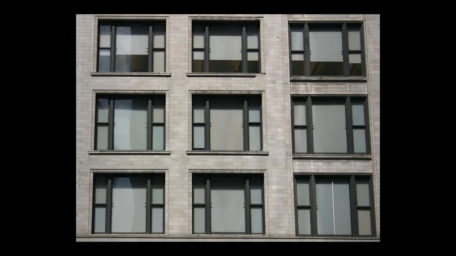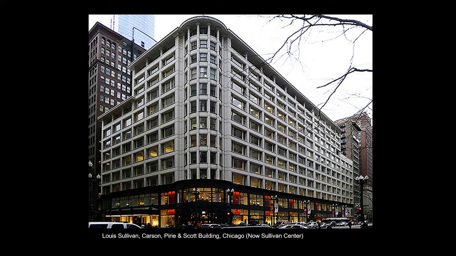One of the more famous examples of this is the Carson Pirie Scott building, which is now the Sullivan Center. And you can see again, it has a base that kind of establishes it. It has a different top. But most of the building is going to be just rows and rows of glass. Most of this part of the building was added later.